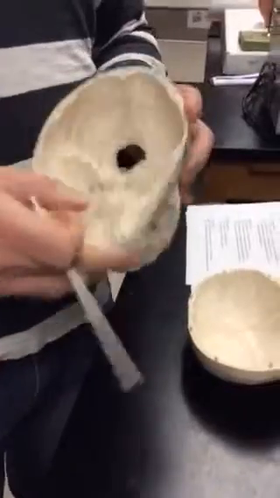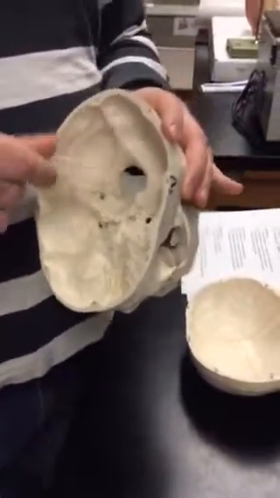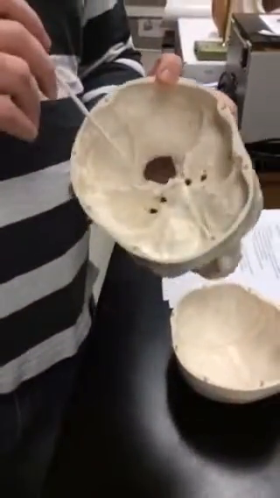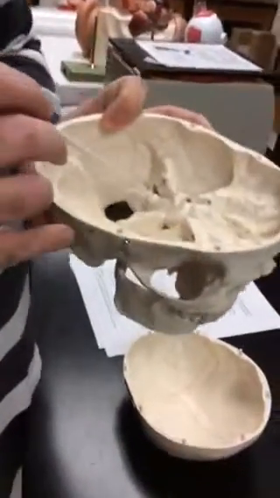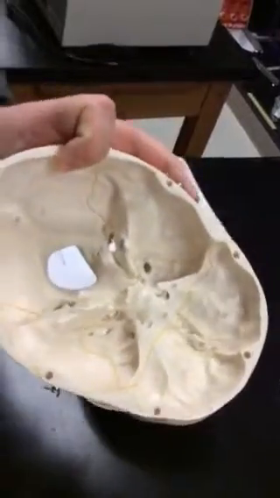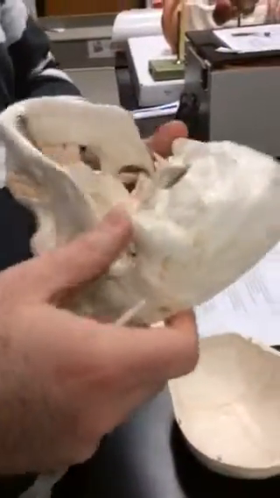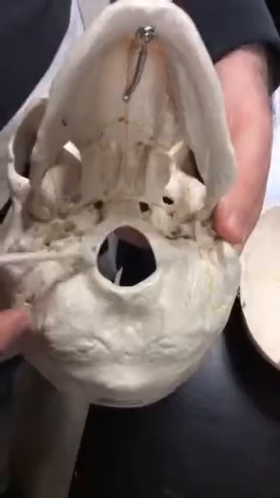Now you've got your foramen magnum, which is your opening for your brainstem right here. Nice big opening. And then you've got your jugular foramens, which are much smaller, and they run along the sides of the foramen magnum. Your occipital condyles are right here along the outside of the foramen magnum.